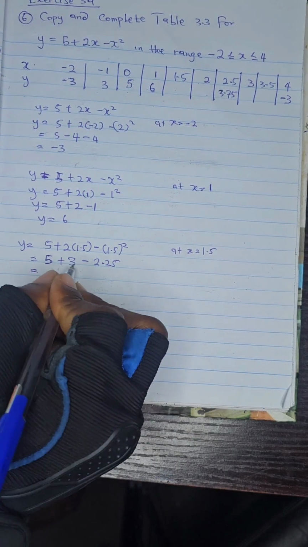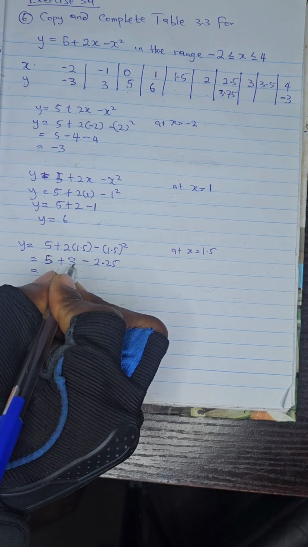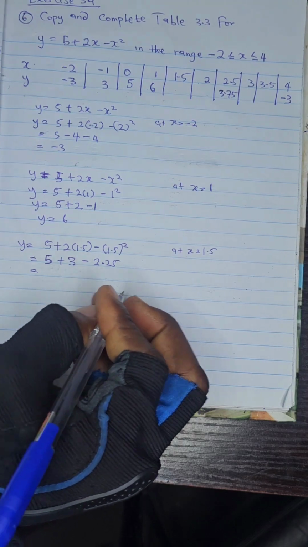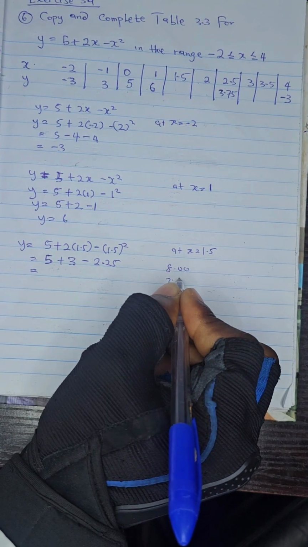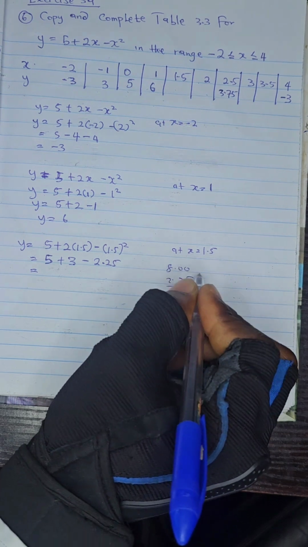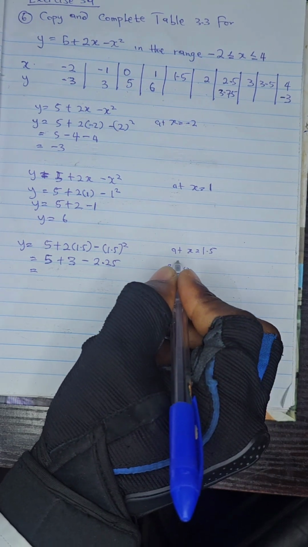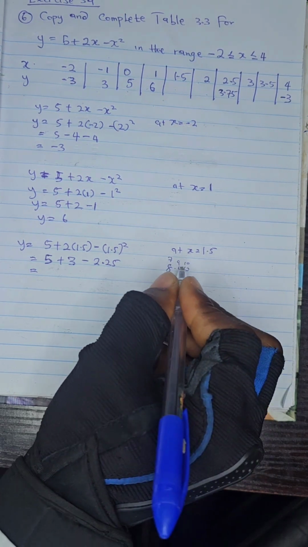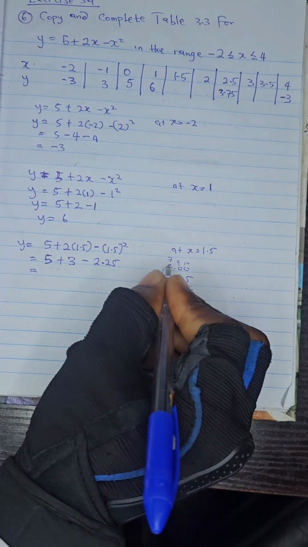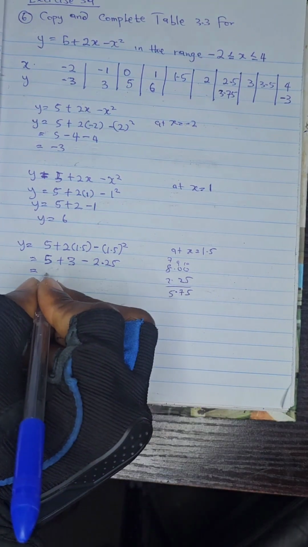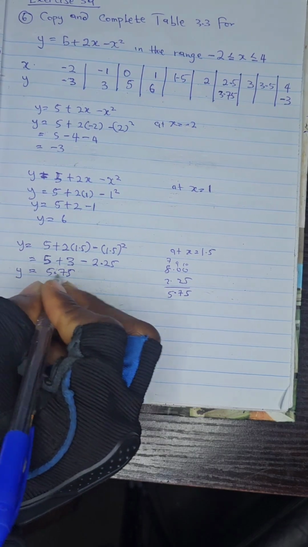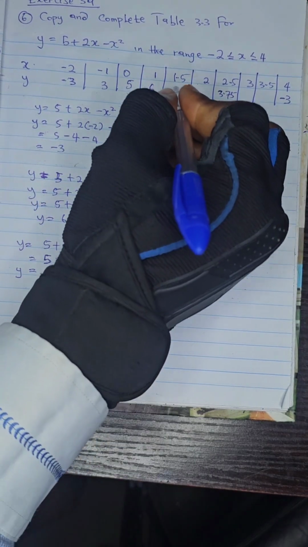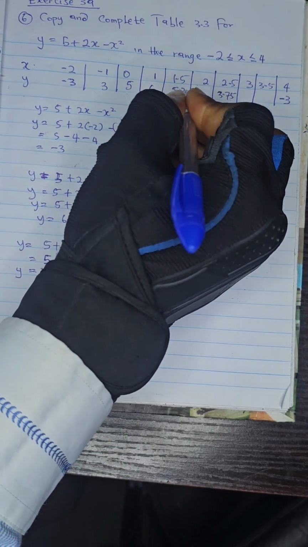So y is equal to 5 plus 3, which is 8, minus 2.25. Let's solve it here. 8 minus 2.25 is 5.75. That's y at this point. So you now put 5.75.